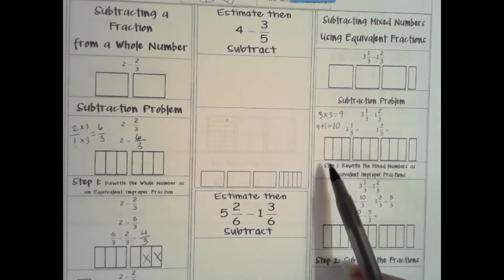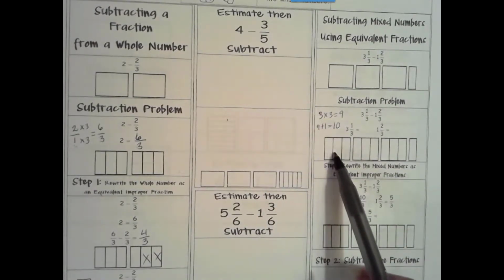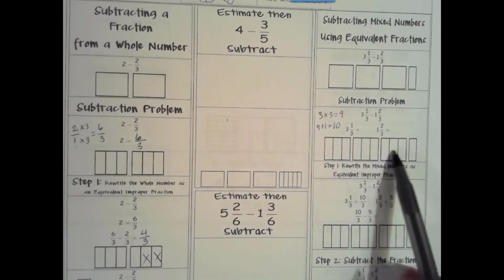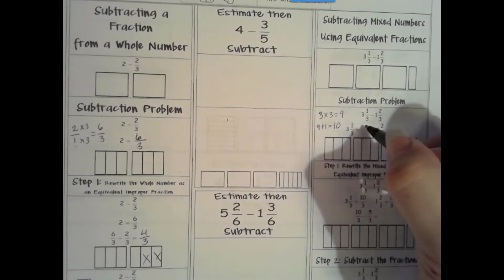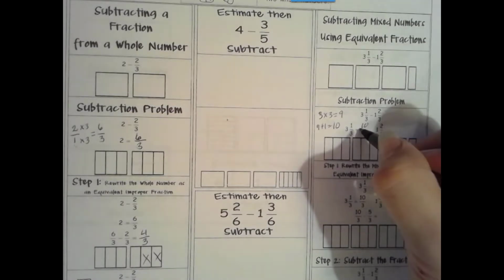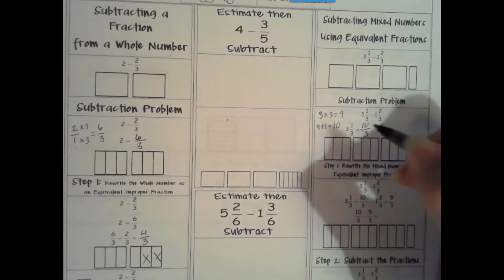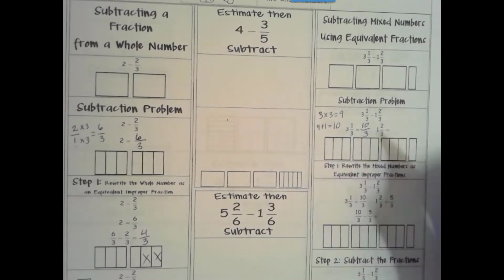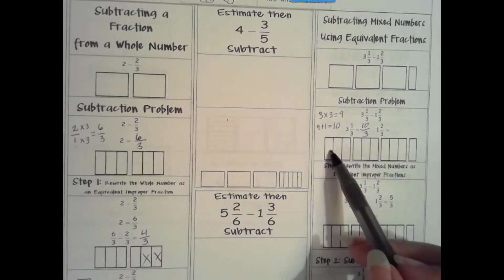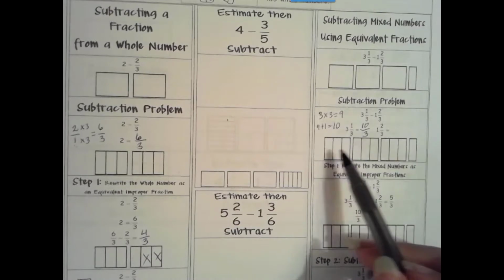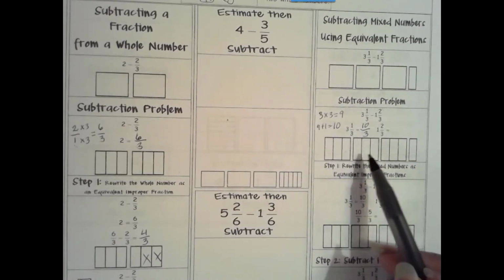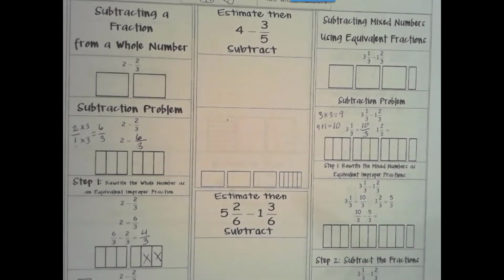I get a total of 10 pieces. 1, 2, 3, 4, 5, 6, 7, 8, 9, 10. 10 thirds. Because this just tells me the size pieces, and a third is that one whole is cut into 3 pieces. Each of these is cut into 3 pieces, or thirds.